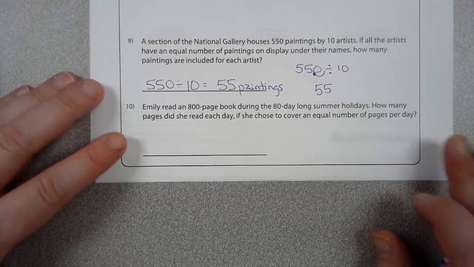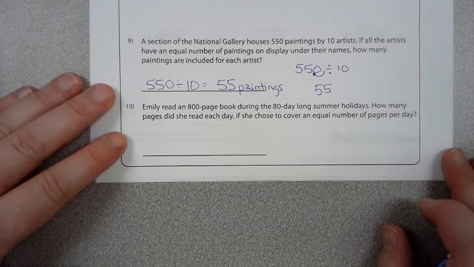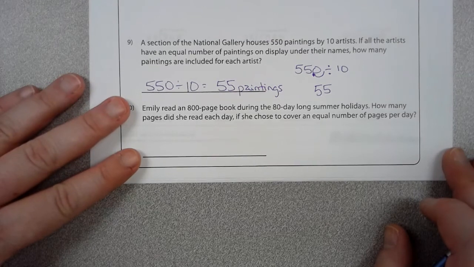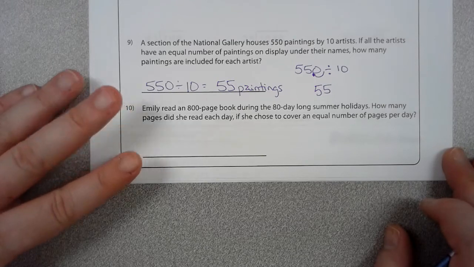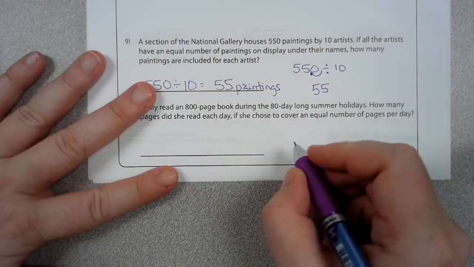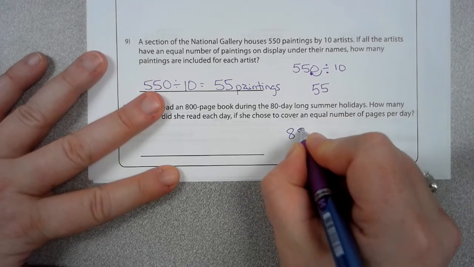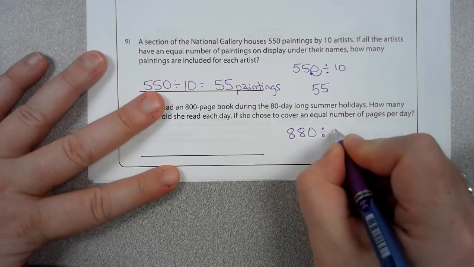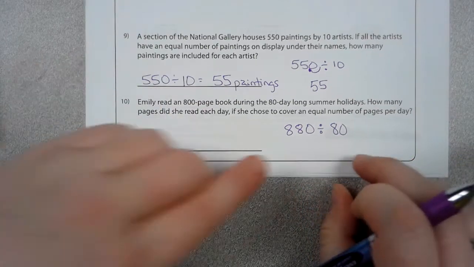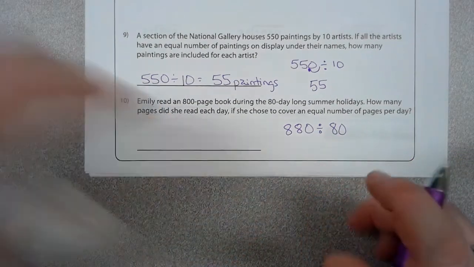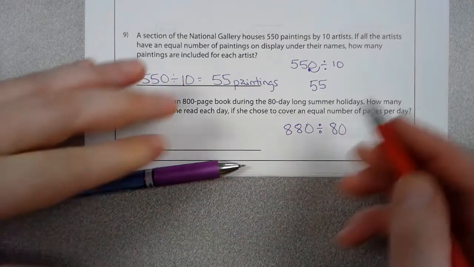Okay, Emily read an 800-page book during the 80-day-long summer holiday. How many pages did she read each day, if she covers an equal number of pages each day? Well, once again, we're dealing with zeros, and a little trick. Since we're dealing with zeros, take off the last zeros.